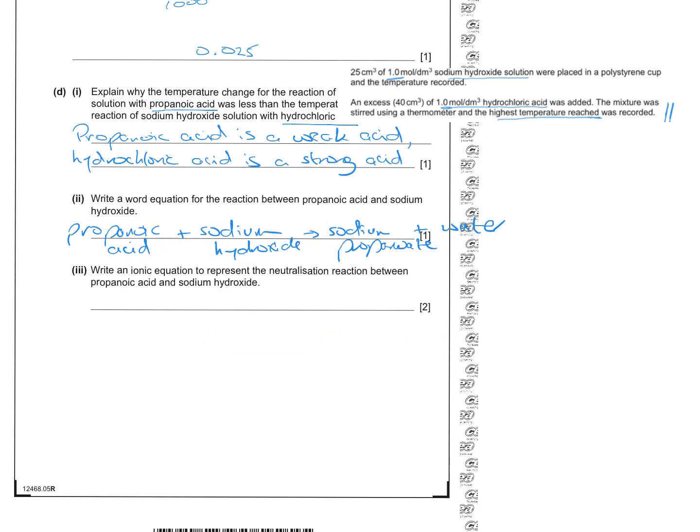Part 3, an ionic equation for neutralization. Now, it does not matter what the acid and alkali are. So this could have been sodium hydroxide and hydrochloric acid. It could have been sodium hydroxide and sulfuric acid. But here it's propanoic acid and sodium hydroxide. The ionic equation for neutralization is always the same.